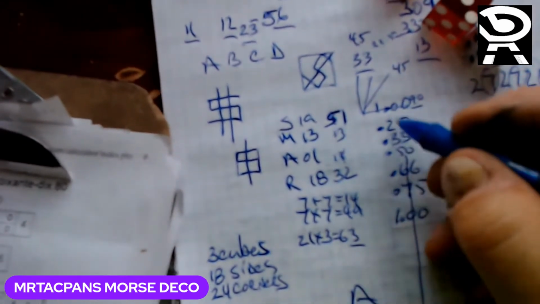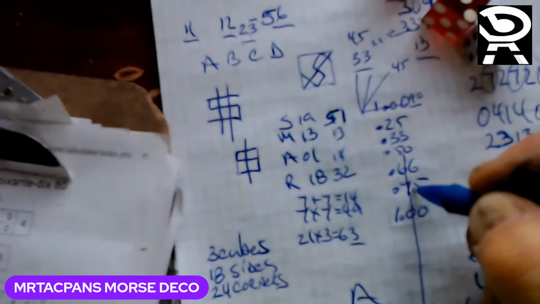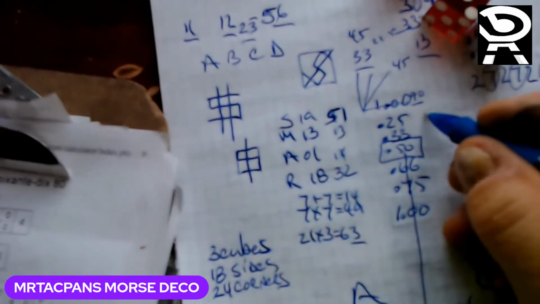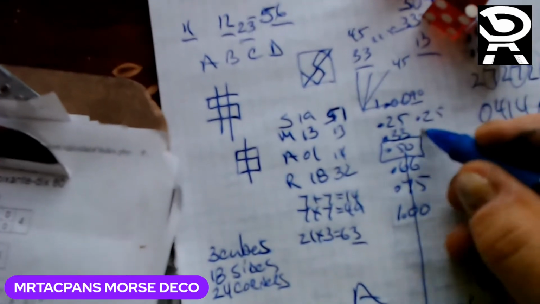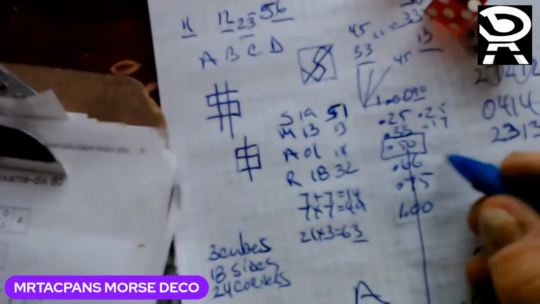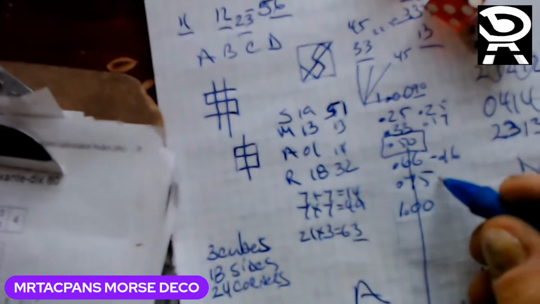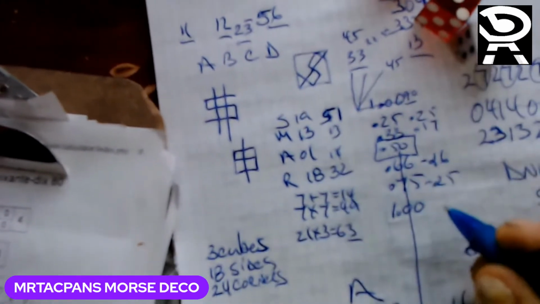How many are there? 1, 2, 3, 4, 5, 6. So 1, 2, 3, 1, 2, 3. So everything has to come to here. So this has to get 0.25. This has to get 0.17. This has to minus 0.16. And this has to minus 0.25.